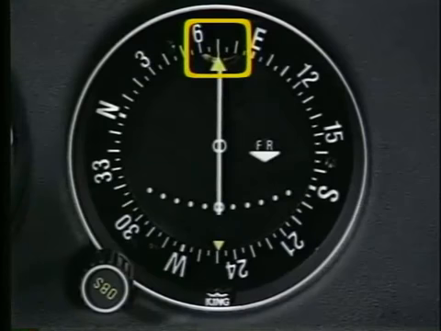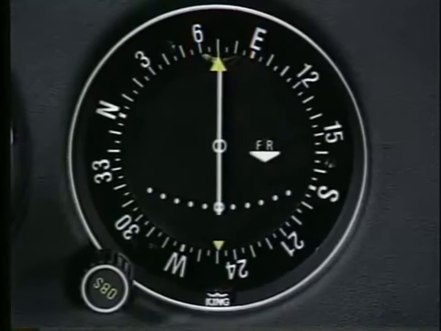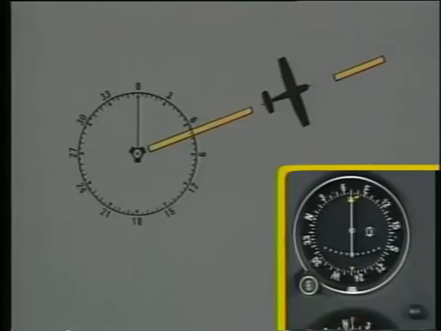Keep in mind that this display tells you where you are in relation to the station and not to the heading of the airplane. Here, for example, the airplane is located on the 070 radial from the station. The airplane could be pointing in any direction, and the VOR indicator would still read the same.